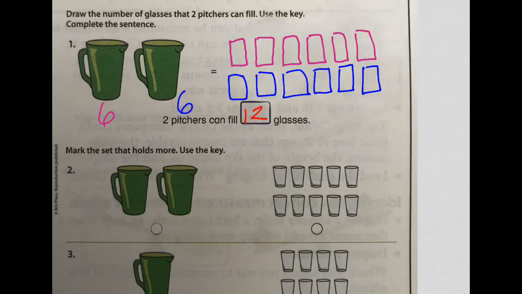Okay, well, let's figure out how many sets of pitchers we would get with the glasses. Okay, so let's circle a set of 6. 1, 2, 3, 4, 5, 6. And then I'm going to circle those. That's equal to 1 pitcher. Okay. And then, let me put a 1 here. Okay. And then we have 1, 2, 3, 4. That's not enough to make 2 pitchers of water.